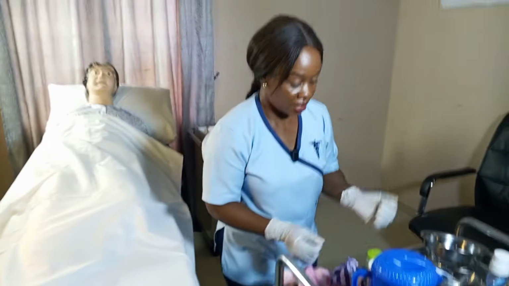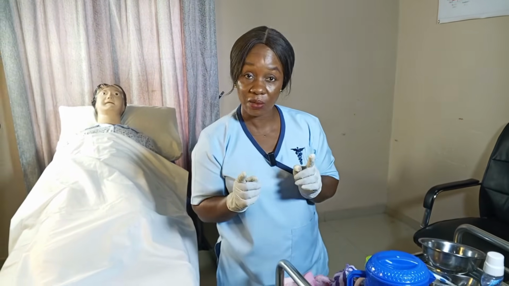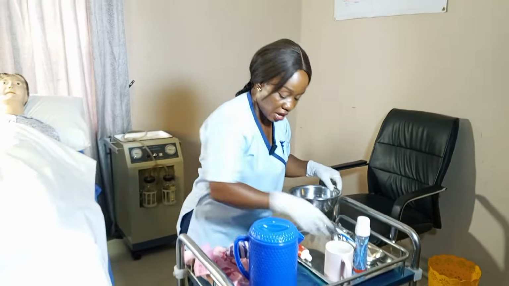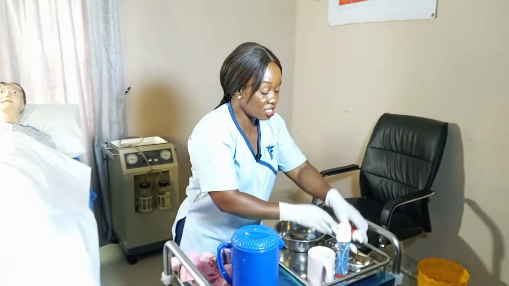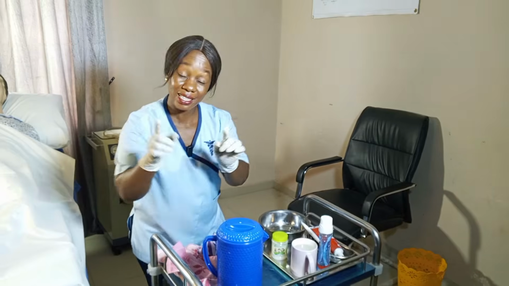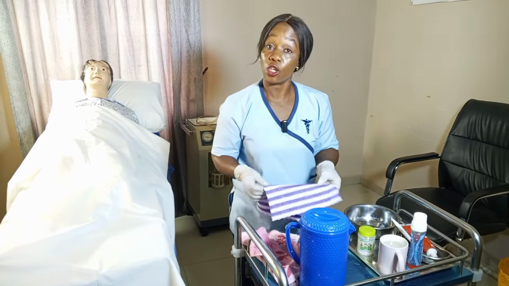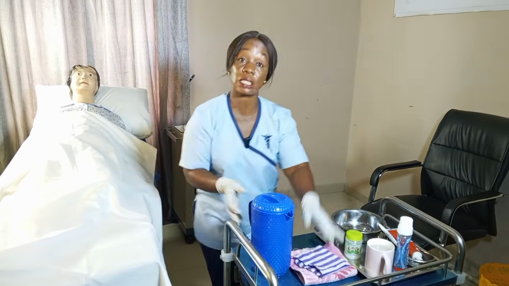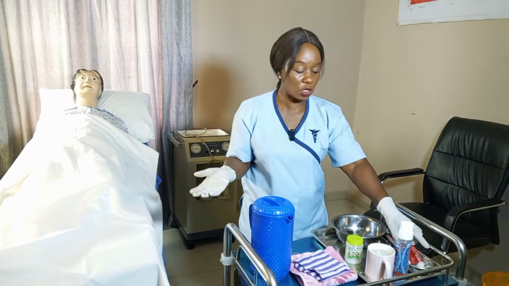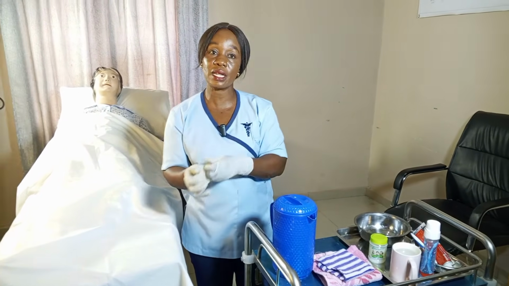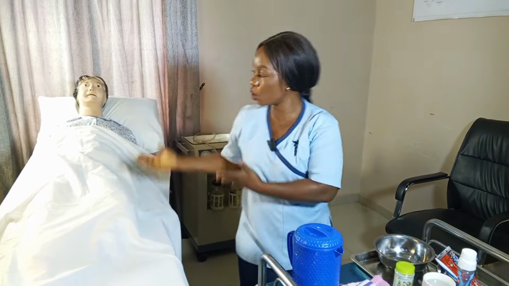Do not forget, during the exam, during OSCE, tell your examiner that you are discarding used equipment by rearranging them, because another candidate is coming right after you. Please do not scatter the equipment. If the next candidate arrives, they will not be confused, because I have arranged everything. The next step is for me to remove this glove and go and perform hand hygiene. So follow me, let's go. I'm done performing hand hygiene. The next thing is for me to record the procedure that I have performed on this patient.